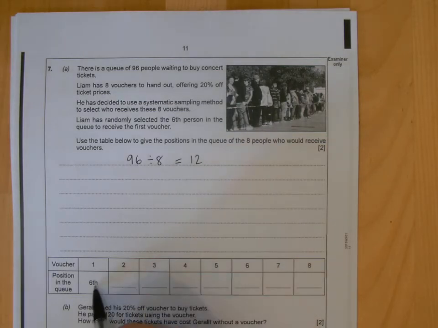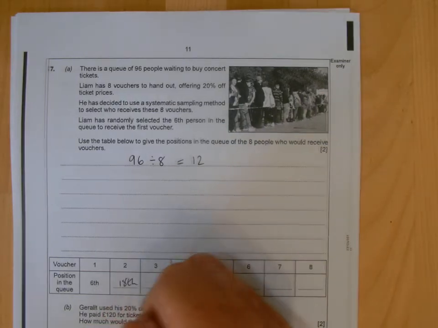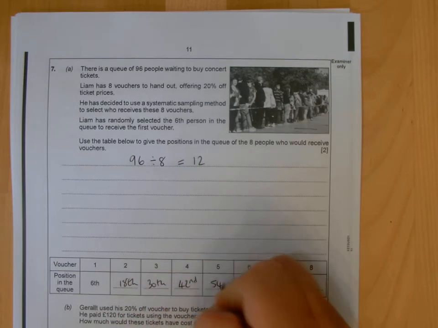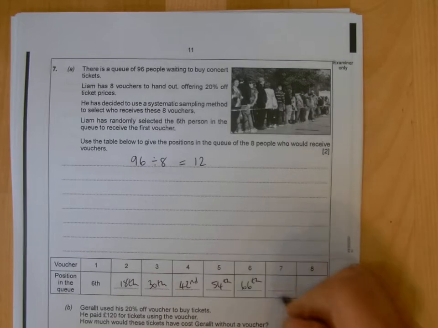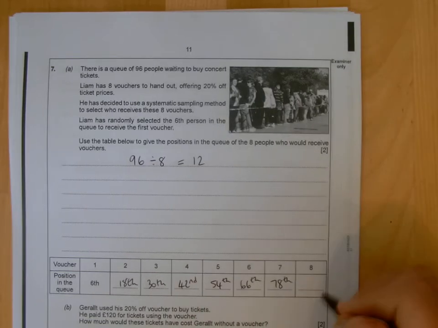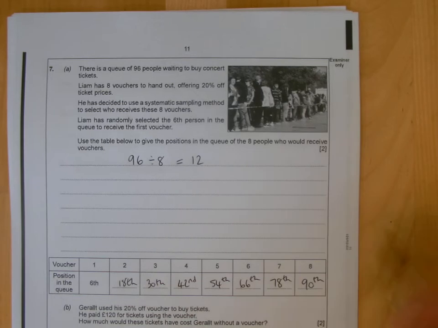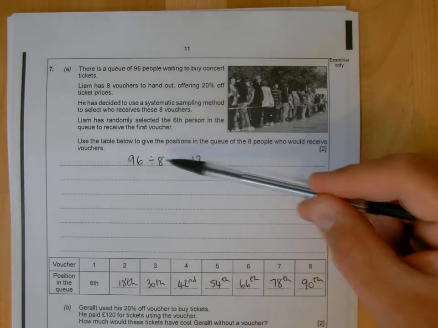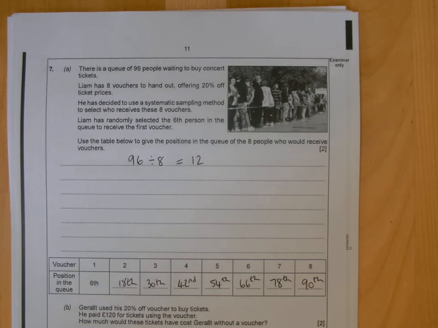So if I go 12 persons on from here, it'll be the 18th, another 12 persons will be the 30th, then the 42nd, then the 54th, then the 66th, add 12 on there, it'll be 78th, and then add 12 on there, it'll be 90th. So by doing it this way, you'll make sure that you will get rid of all of the 8 vouchers, okay, by leaving a gap of 12. It'll fit in because we divided 96 by the 8 vouchers, so we could see that we could have a gap of 12 people, and he randomly, of course, started on the 6th person.